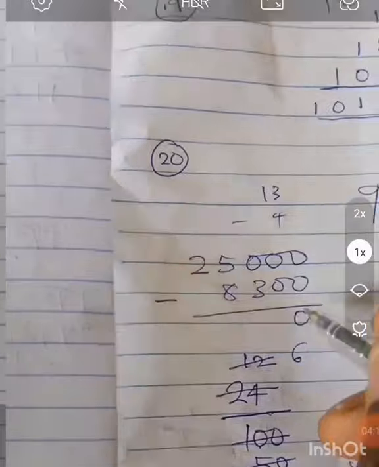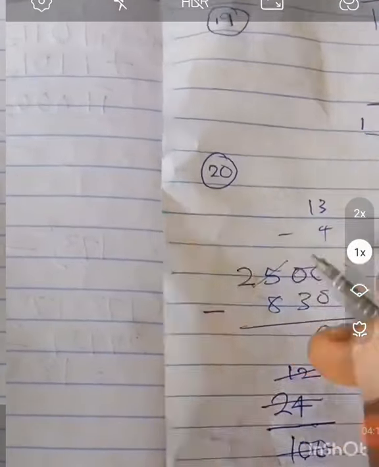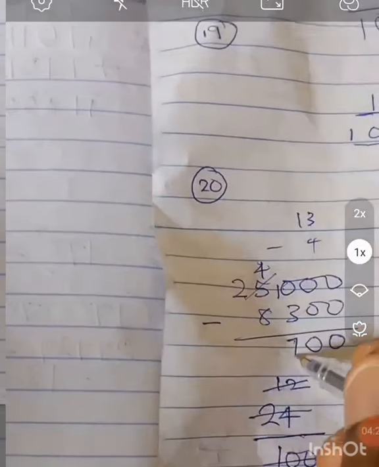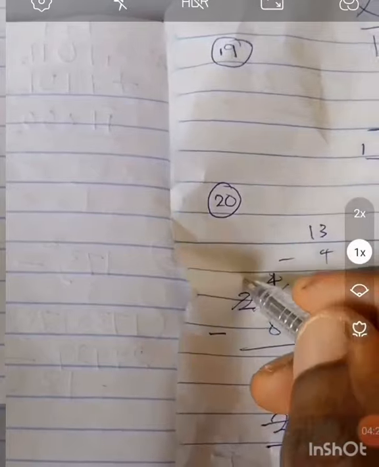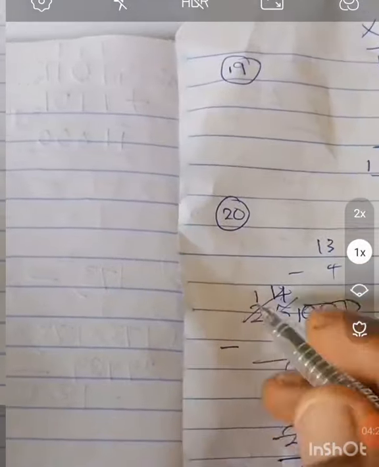0 minus 0, I have 0. 0 minus 0, I have 0. 0 minus 3 is not possible. Borrow from here, I put here. I'm left with 4 here. So 10 minus 3, I have 7. Then 4 here, I have to borrow again from here. I'm left with 1 here. Put here, I have 14. 14 minus 8, I have 6. Bring down 1, I have 16,000.